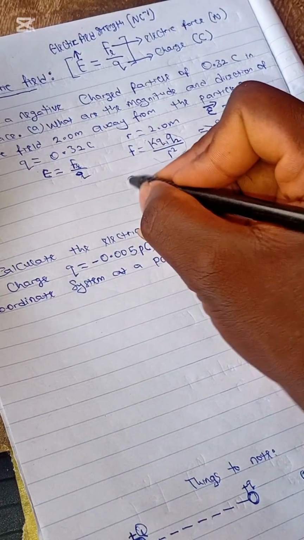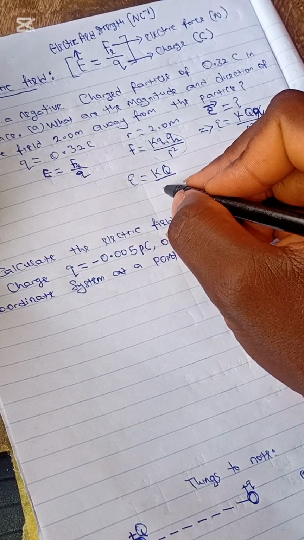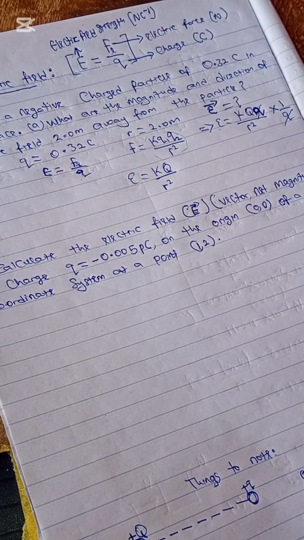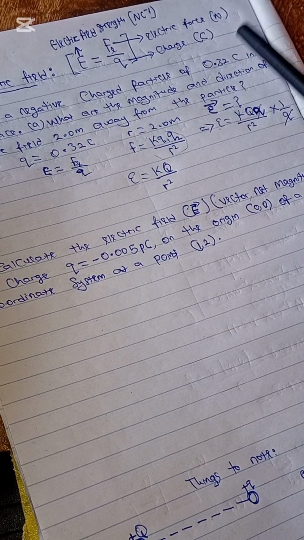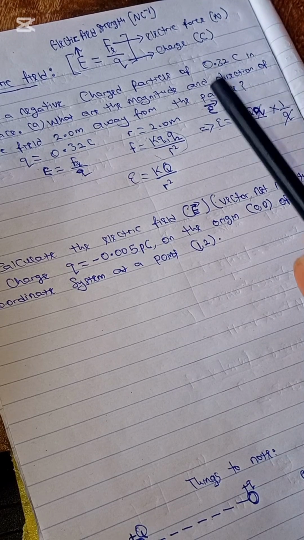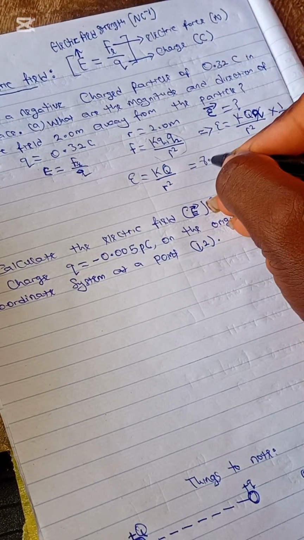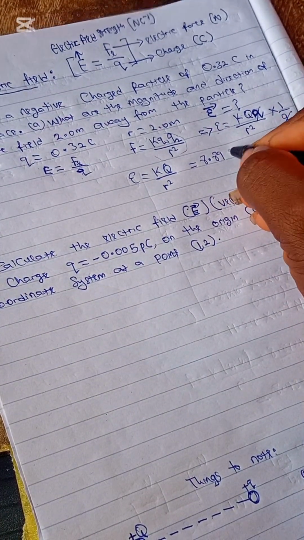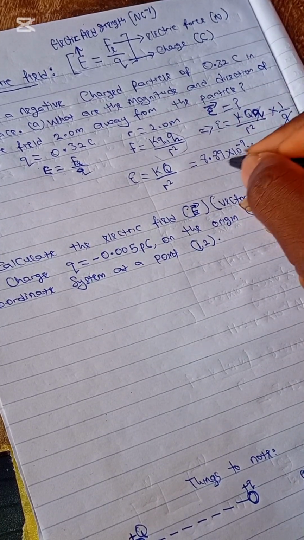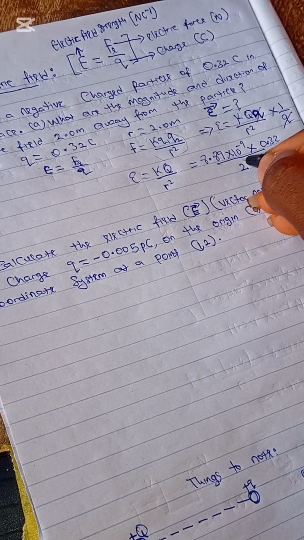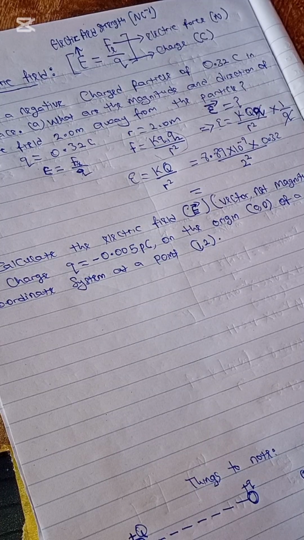So what do we have now? Our E equals KQ over R squared. So our Q here is 0.32 coulombs. Our R here is 2 meters. Are we together? So at the end of the day, our K is 8.89 times 10 raised to the power minus 9, our Q equals 0.32, over our R, 2 meters squared. Let me punch my calculator.